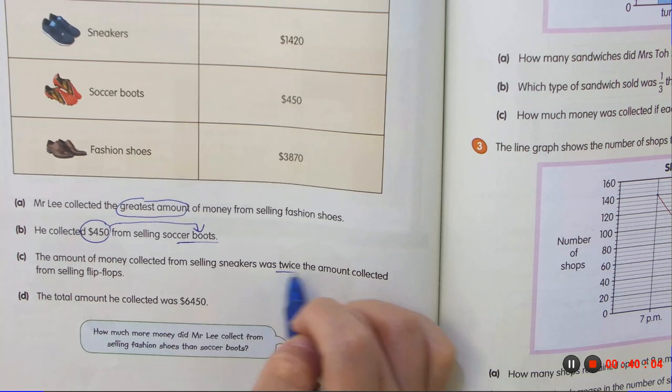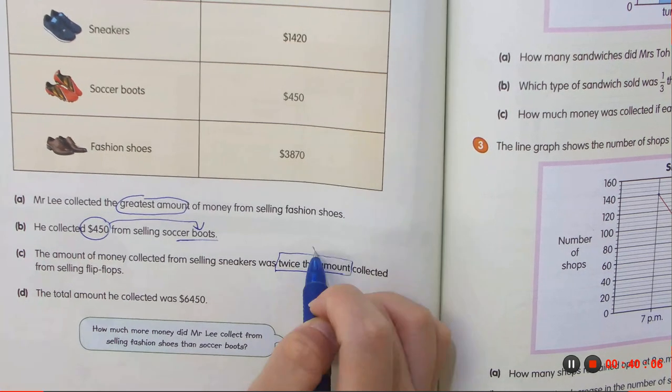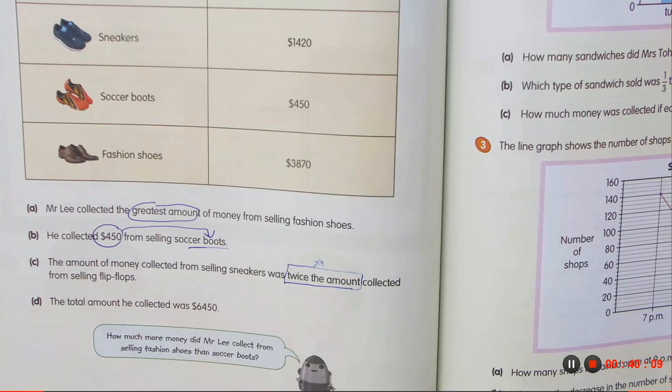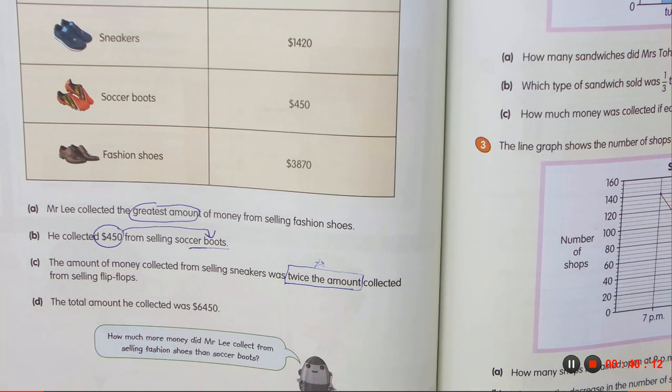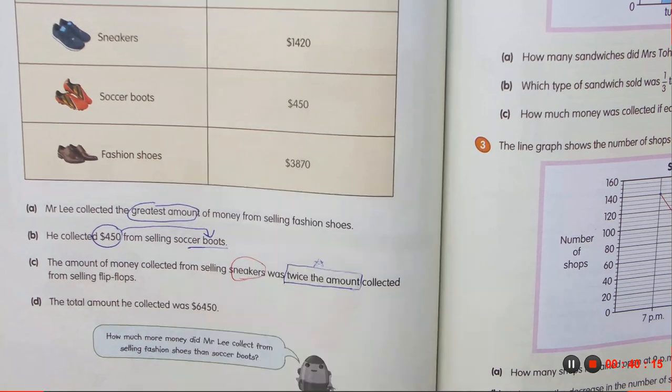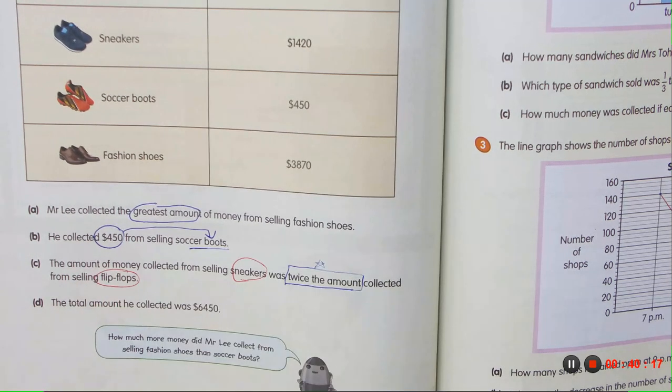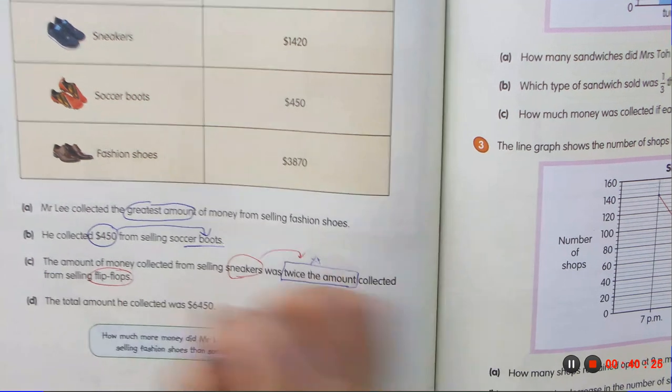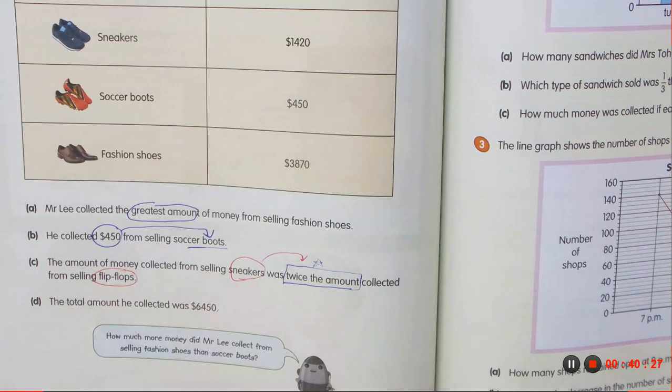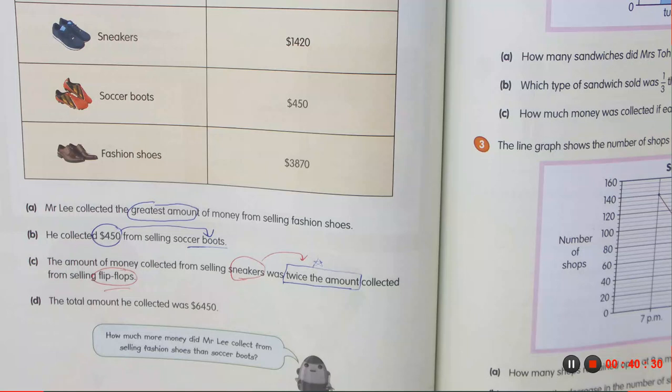This is the most important term, and not just twice the amount. What other words are important? The sneakers as well as the flip-flops. Why do I want to circle sneakers and flip-flops? Yes, that's right, because it's showing the relationship of the sneakers versus the flip-flop. It's a comparison between the sneakers and the flip-flop.